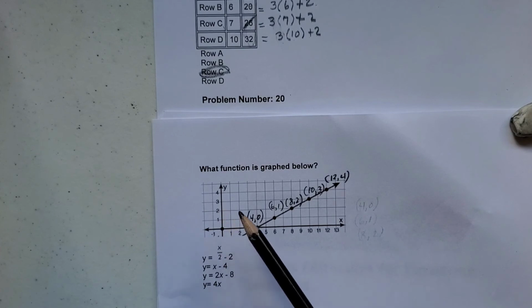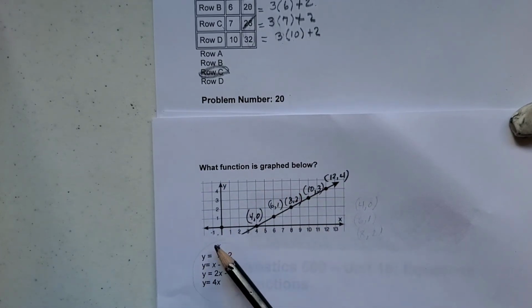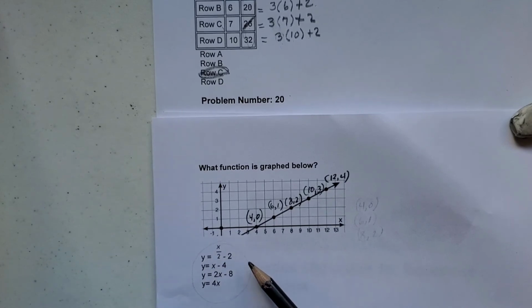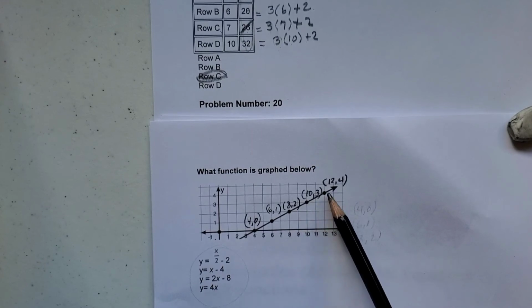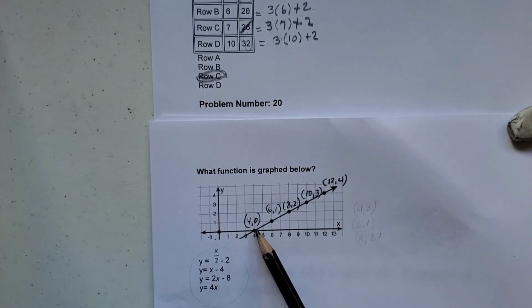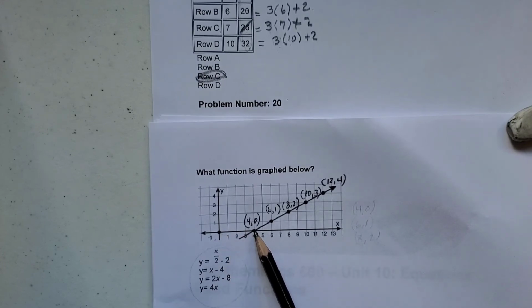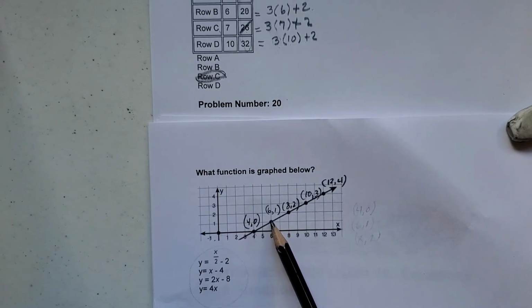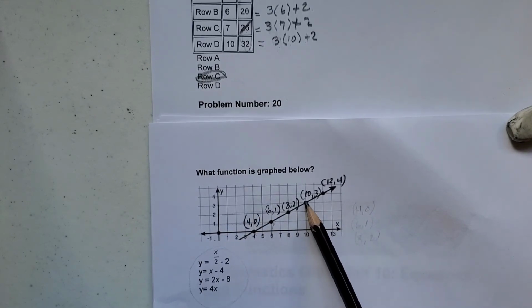All right, problem number 20. What function is graphed below? Okay. In order to figure it out, you have to know the numbers that go with each point. So I went ahead and I wrote out the numbers that go with each point. This point is 4, 0. It's on the 4, 0 line. This one is on the 6, 1 line. This one is on the 8, 2 line. Do you see that? 10, 3, 12, 4.